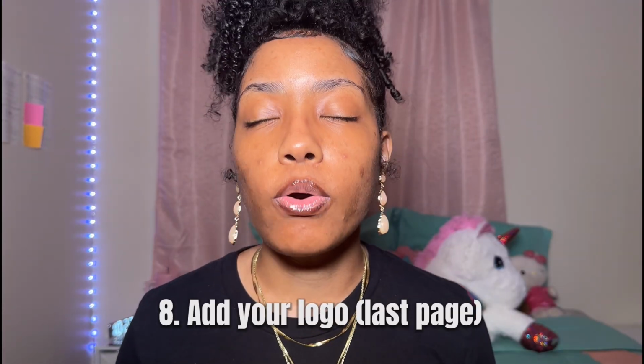I got you. The next point that I have, and we're going to be almost done, is your logo. Add your logo at the very end of your listing. It doesn't have to be super extravagant. You can make the page have the same colors as your logo and just put your logo in the middle. Simple. With the name of your shop at the bottom or at the top, however you want it to be. Definitely put your logo there. It just instills more of a professional look and feel to your listing.